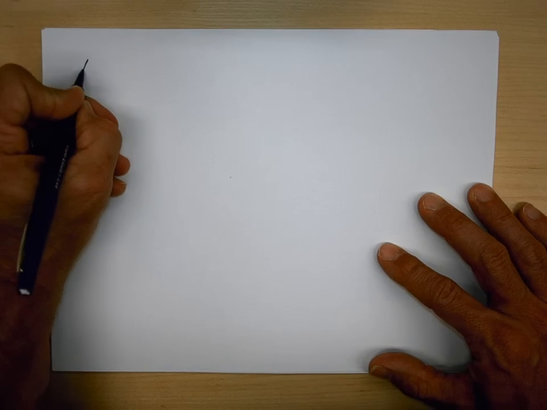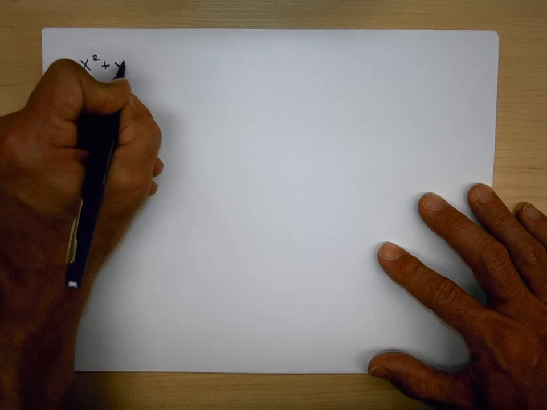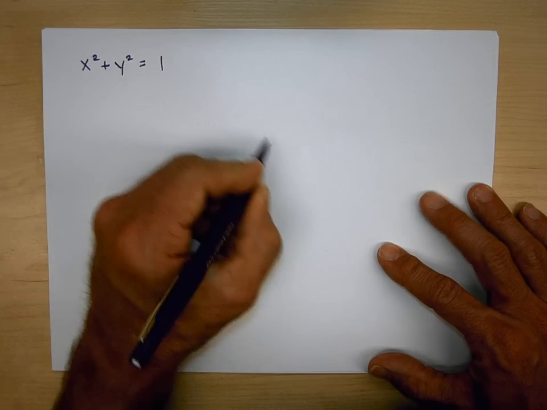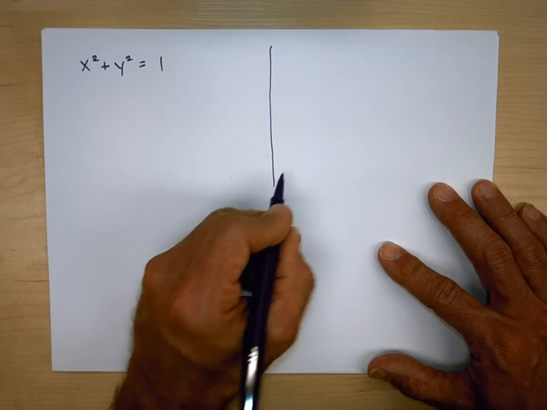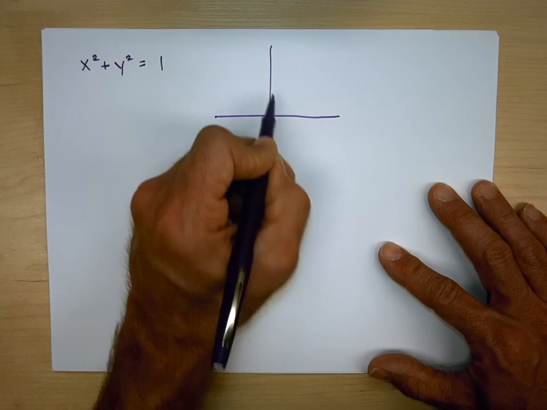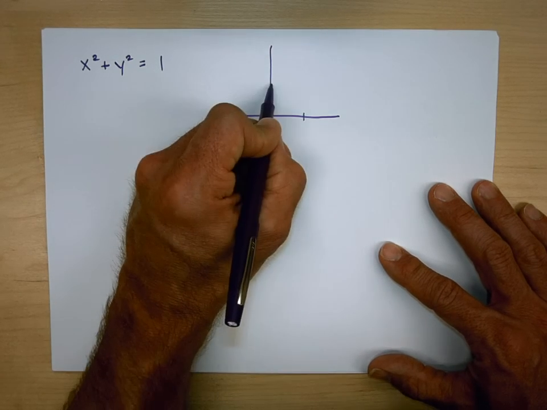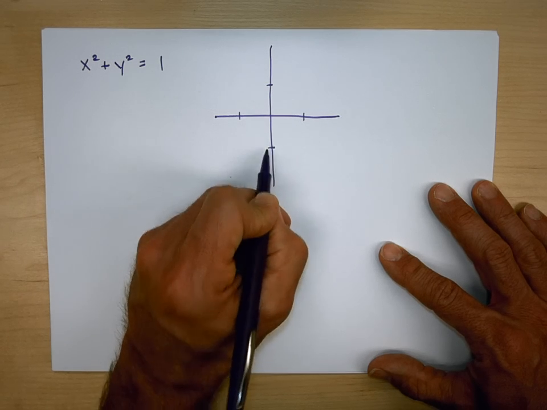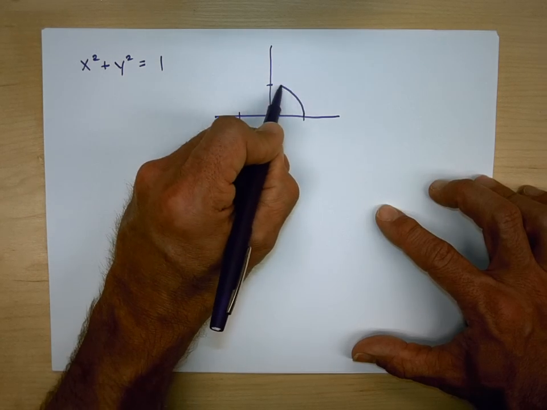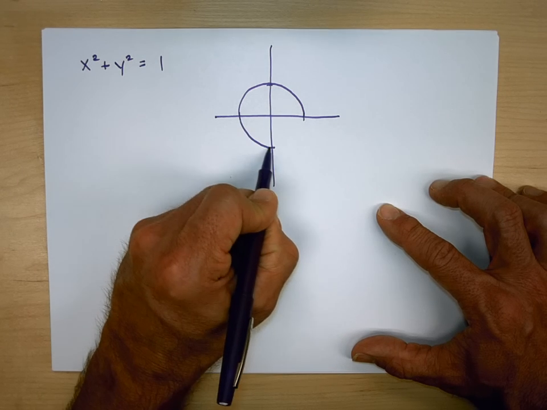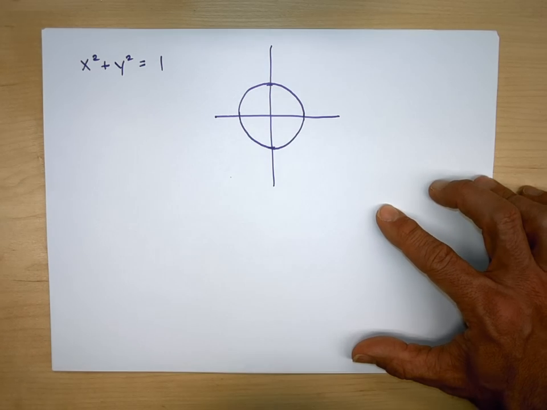I'm going to start with an example, a simpler example than the one we were just looking at. We'll come back to that one at the end. Let's think about something like x squared plus y squared equals 1. You should recognize that as the unit circle. It's a circle centered at 0 with radius of 1. So something sort of like that.